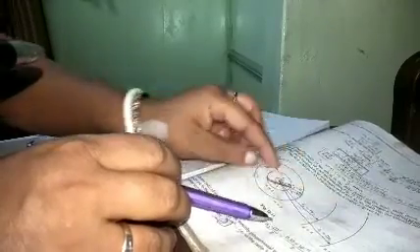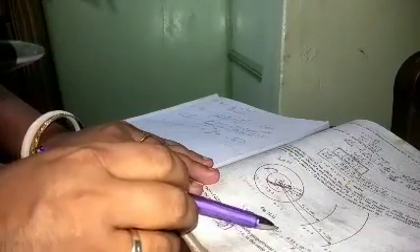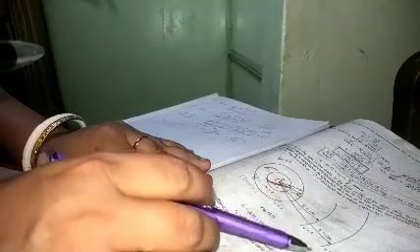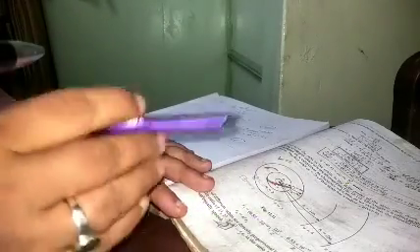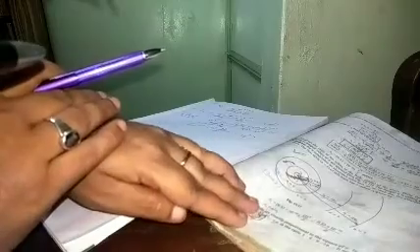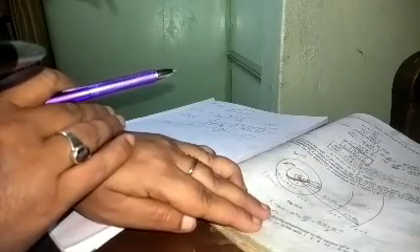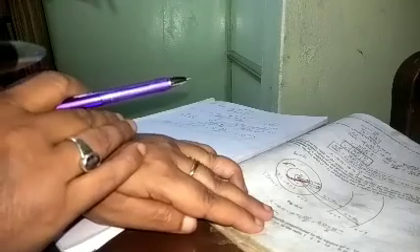Then if n equals 1, first orbit, instead of n you put 1 square by z. So 1 square is 1, so 1 square by z. So what will it be? 0.53 into 10 to the power minus 10. The main formula is what? The nth formula will be Rn equals n square R1.